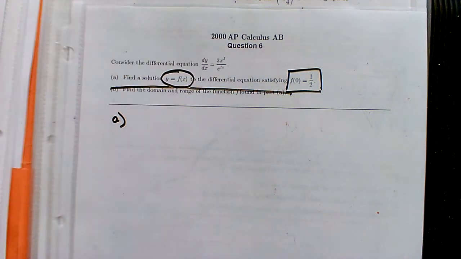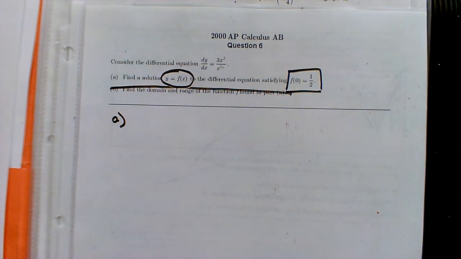We have x's and y's mixed in, so let's separate the variables. We'll try to get y's on one side, x's on the other. How might you want to try to do that? I'll tell you right now, on the AP exam, if there was a question like this, you would get a full point just for separating the variables.